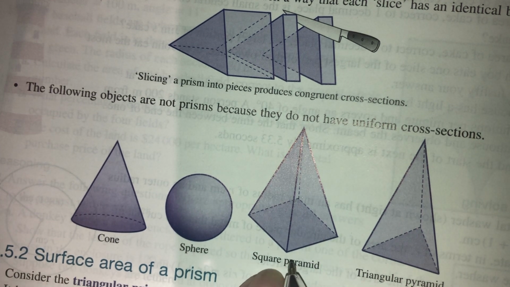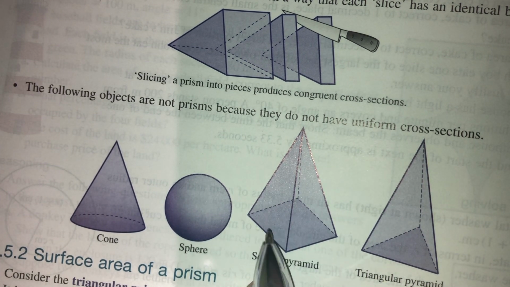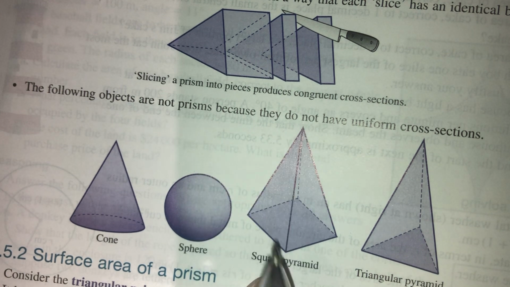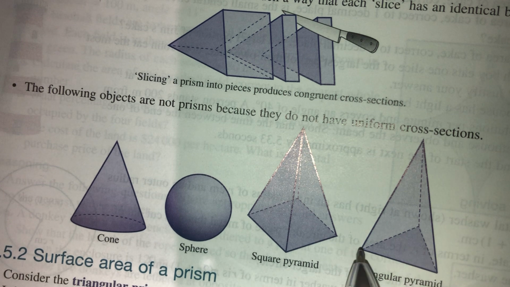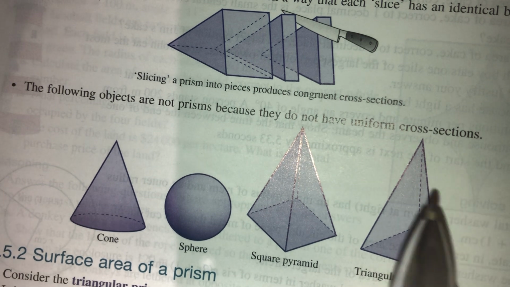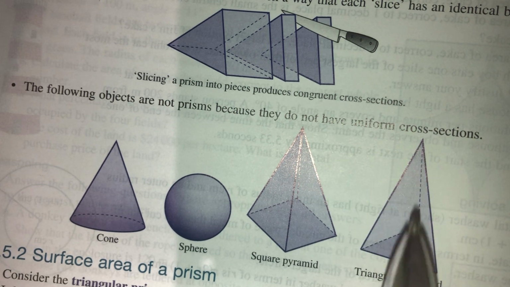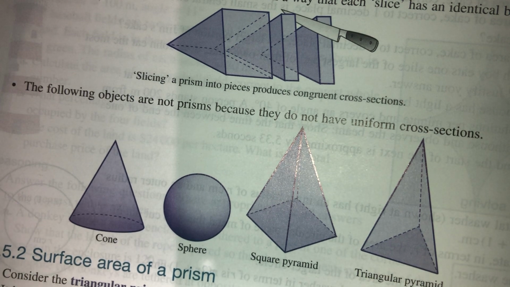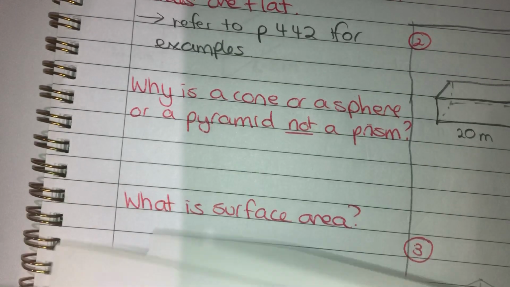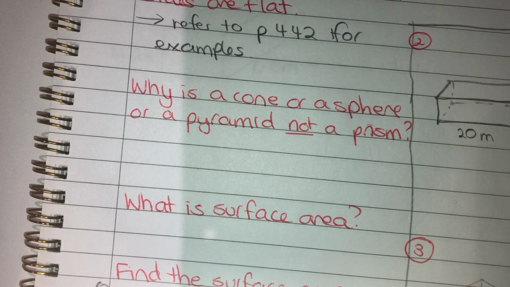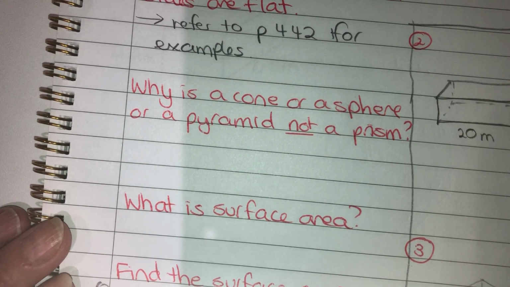The square-based pyramid has a square on the bottom. Does it have a square on the top? No, so it's not a prism. And this is a triangular pyramid with a triangle on the bottom. Does it have a triangle on the top? No, it doesn't. So yet again, it's not a prism. So hopefully that helps you with what a prism is and what a prism is not.